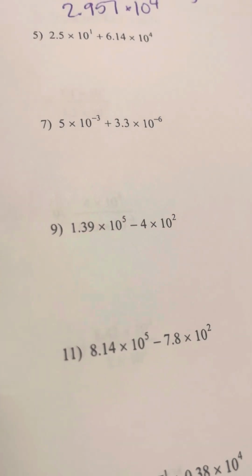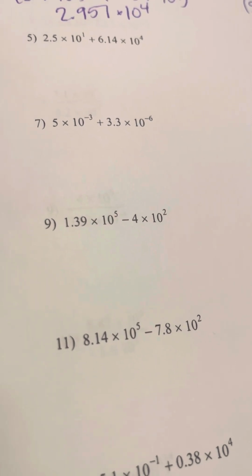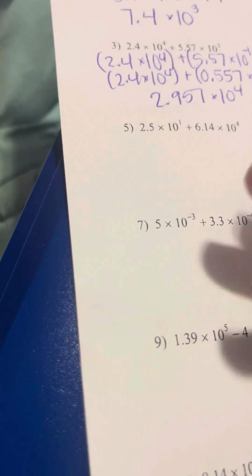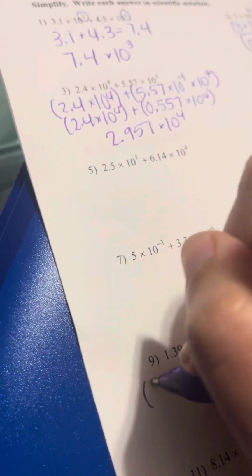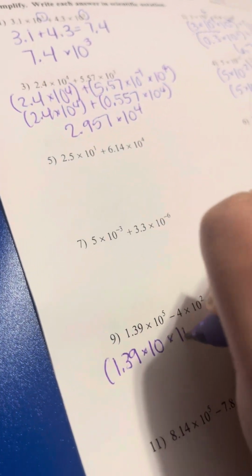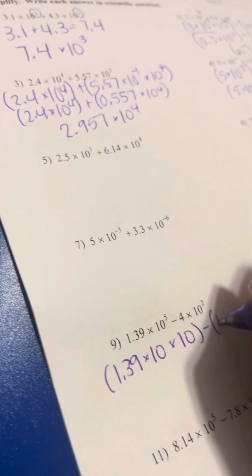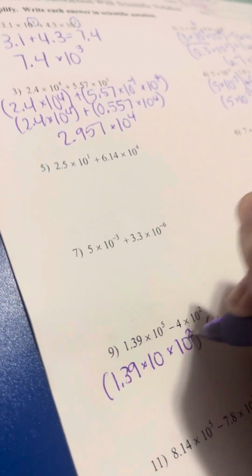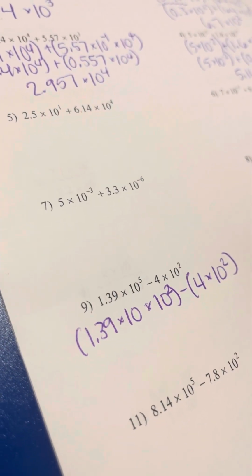All right, we can change the 5 or the 2. Let's change the 5 to a 2. So 1.39 times 10 times 10. I need to make this a 2 to make it match.